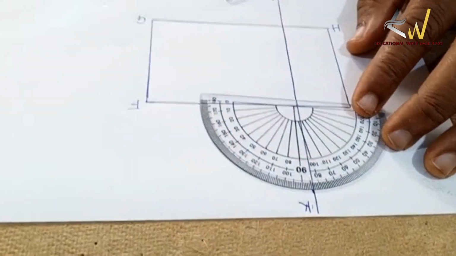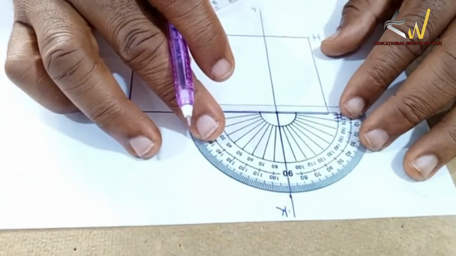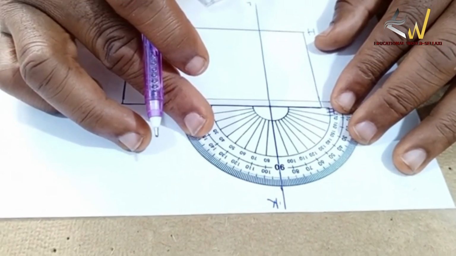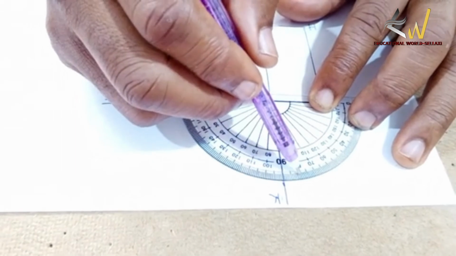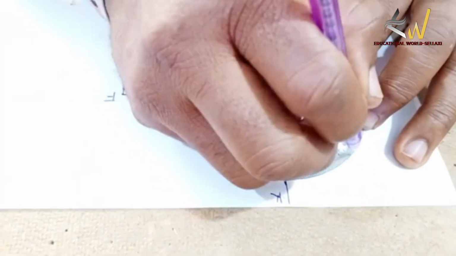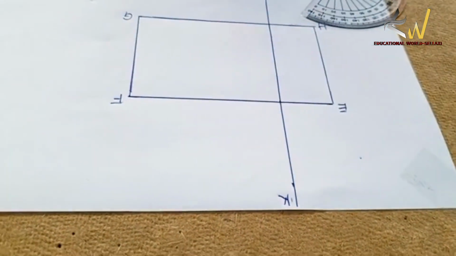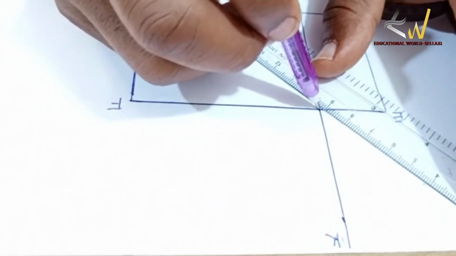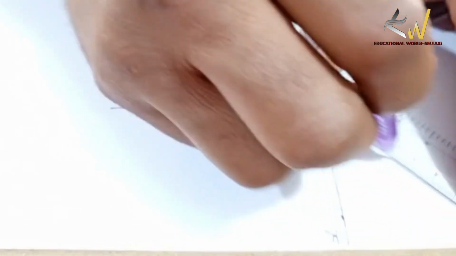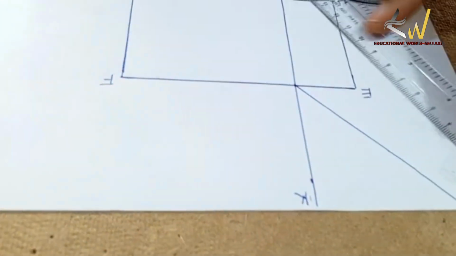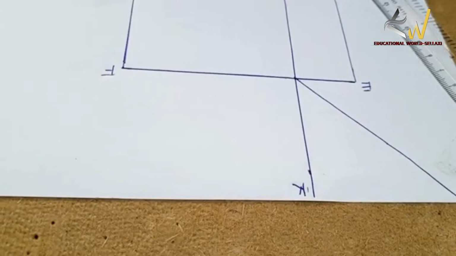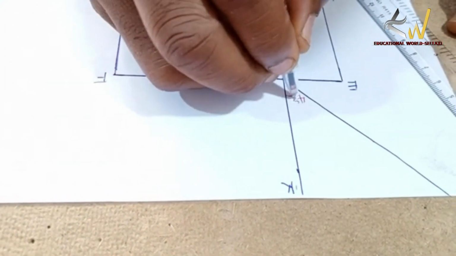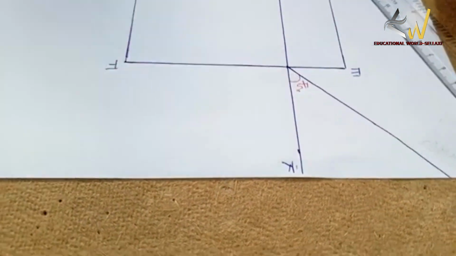All right, now I'm going to measure the next angle, which in this case is 45 degrees. On purpose, 35 was skipped because of time constraints, and it will not affect the value of our experiment or the results we will get. So this is 45 degrees. I will join the line of incidence, which shows the incident ray.